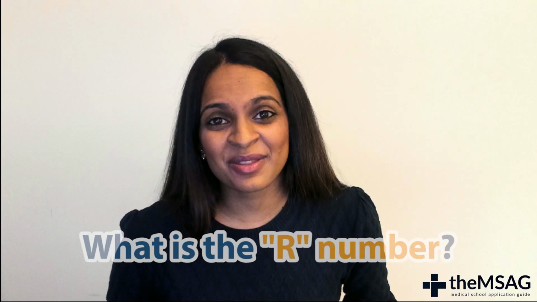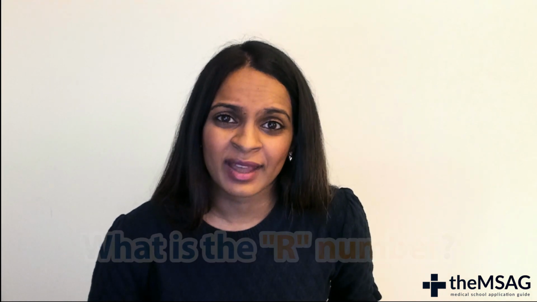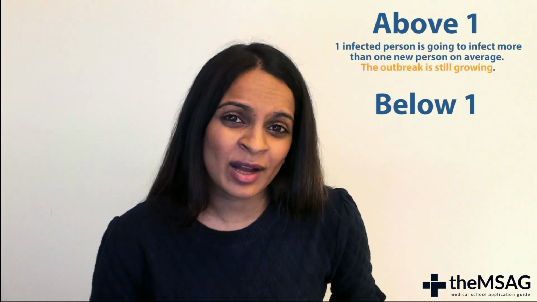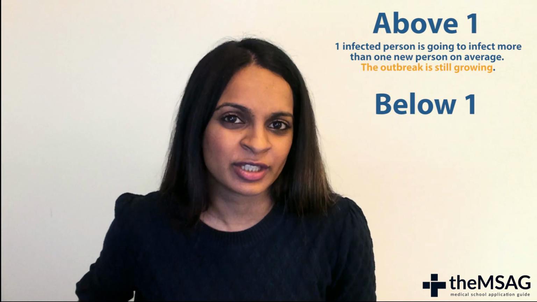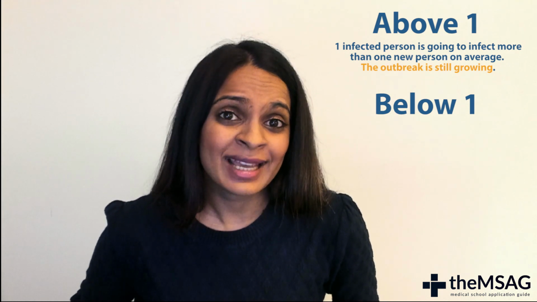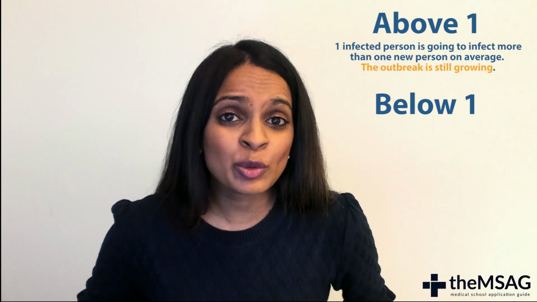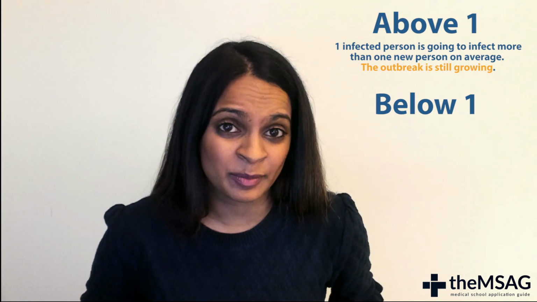Let me start with what the R number means, as this is the most essential information you need to start with. It is often referred to as above 1 or below 1. If the R number is above 1, that means that one infected person is going to go ahead and infect more than one new person on average. In other words, it means that the outbreak is still growing. More new people will become infected than the current number of infected people.